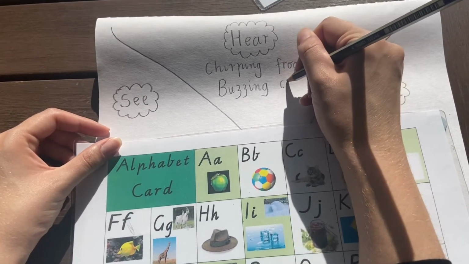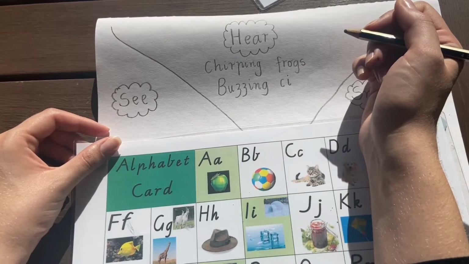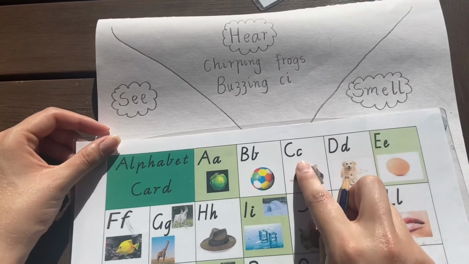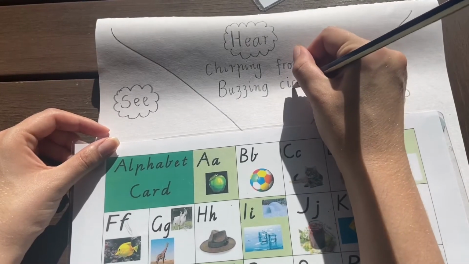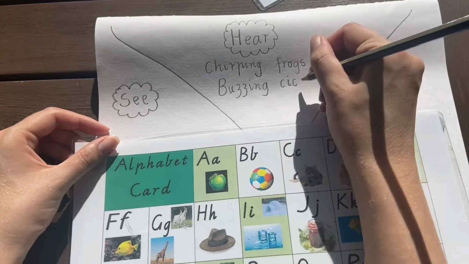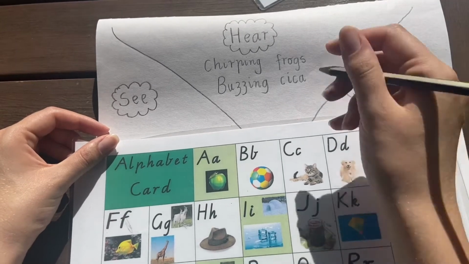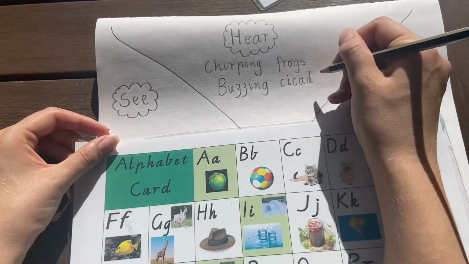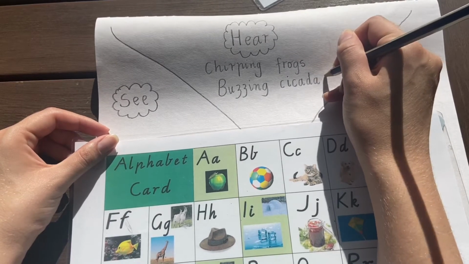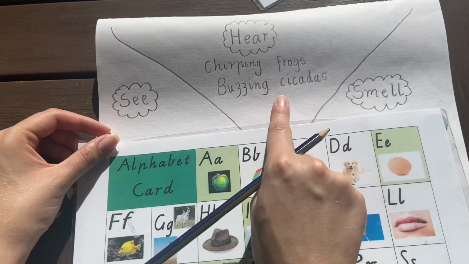Cicadas. C and an I making that sound. Cicadas. K. C's making the K sound now. A. Do you hear A saying its own name? Cicadas. D. D. D. Cicadas. It's actually an A and then an S on the end. Buzzing cicadas.